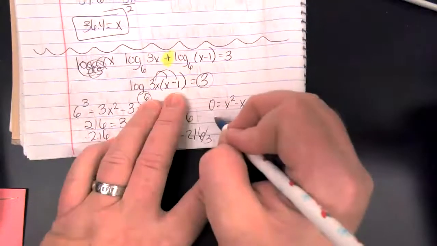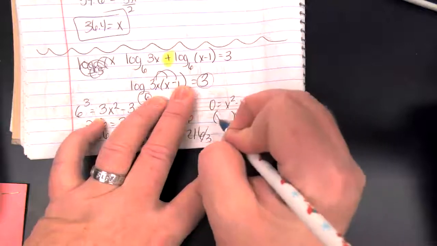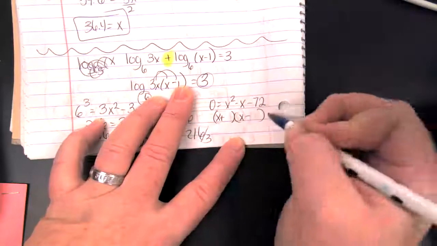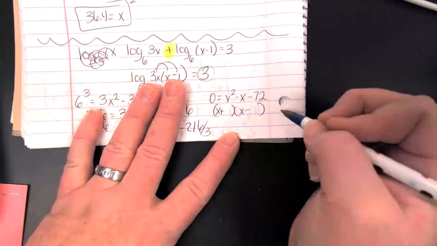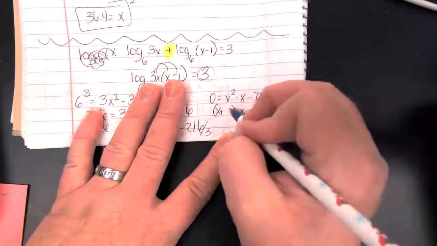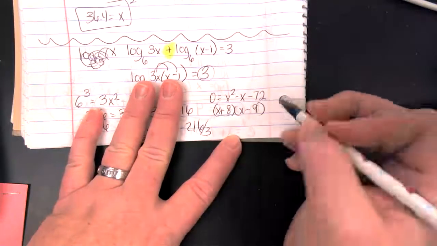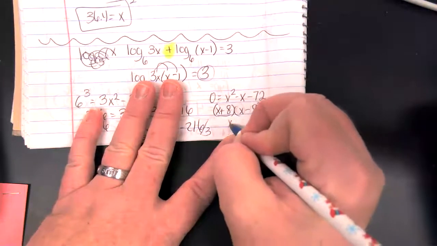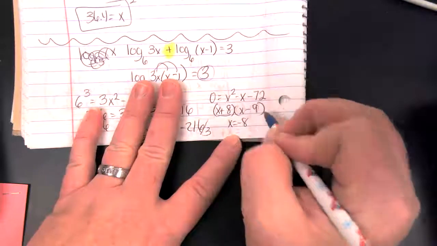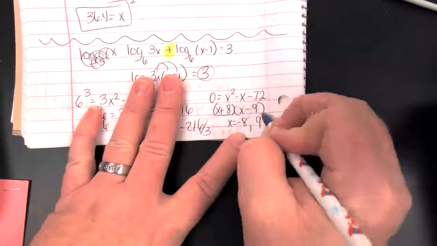Whew, a lot easier, isn't it? All right, let's factor x plus, x minus. Factors of 72 that subtract to give you 1. Yep, 9 and 8. But this really isn't a positive 8, it's a negative 8. And this isn't a negative 9, it's a positive 9.